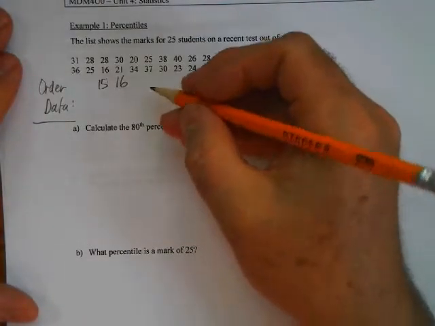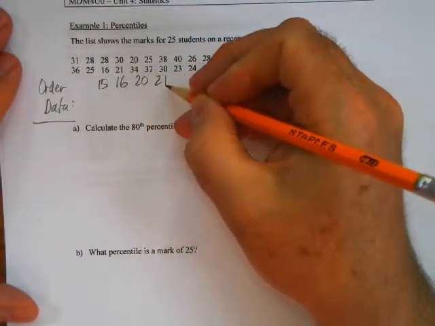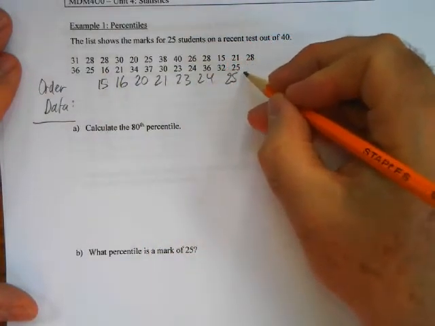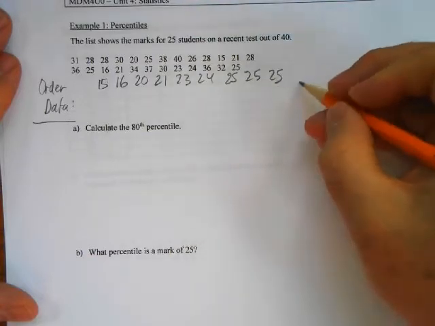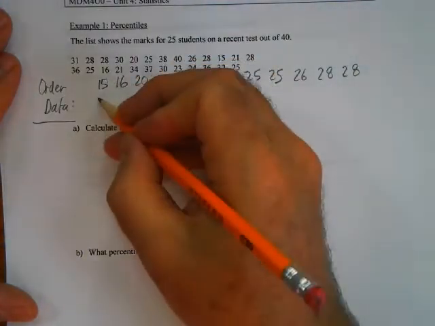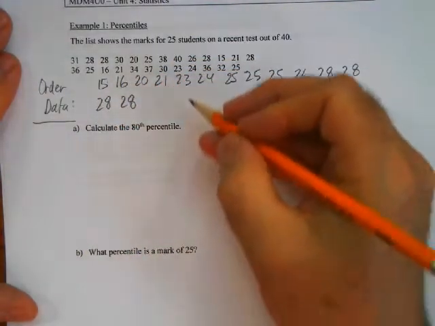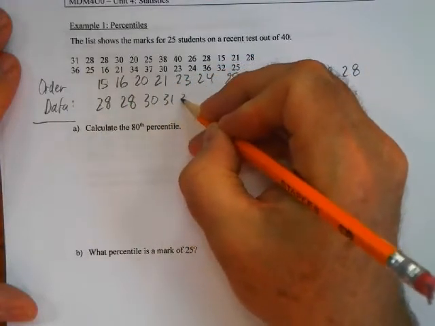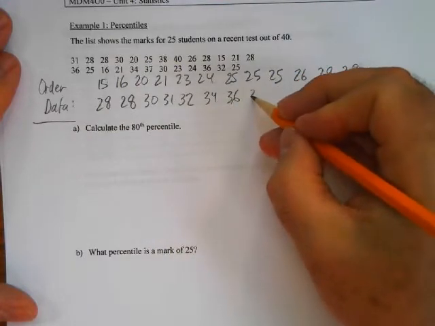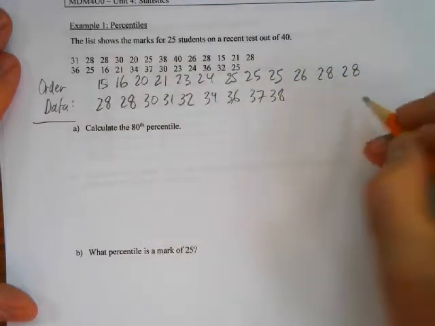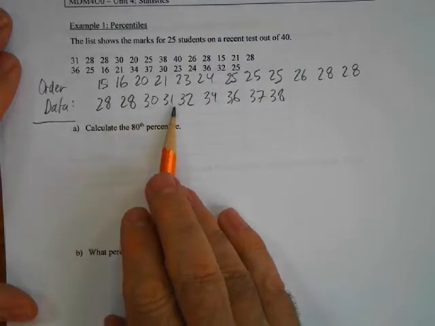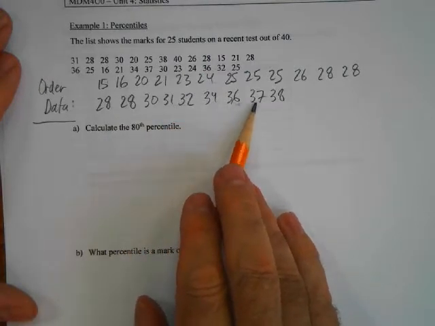Okay, so we've got 15, 16, 20, 21, 23, 24, 25, and we actually have 3 of those, then 26, and we have 4 28s, so I'll put 2 of them there, 2 of them here, then a 30, 31, 32, 34, 36, 37, 38. Oh, did I miss one here? 28, 28, 32, 36, 37, 38, 40.